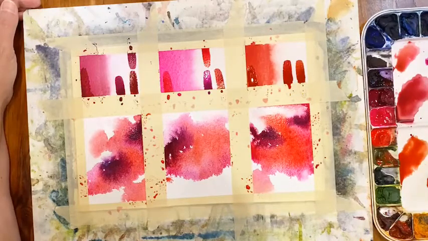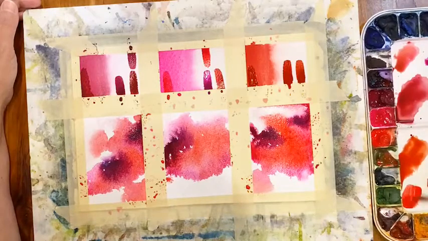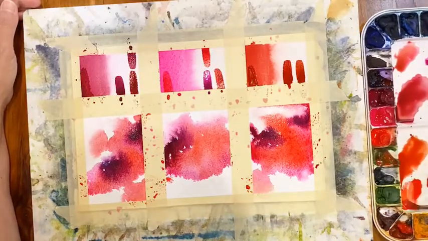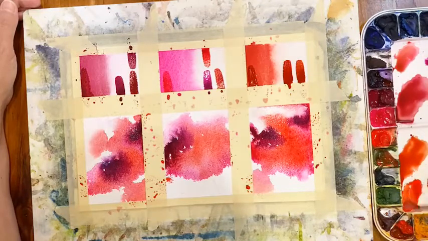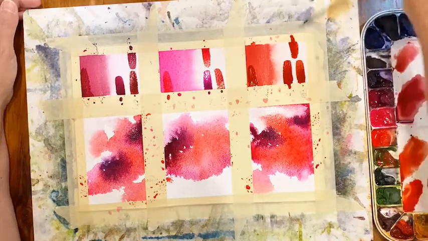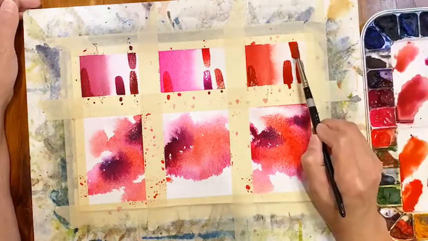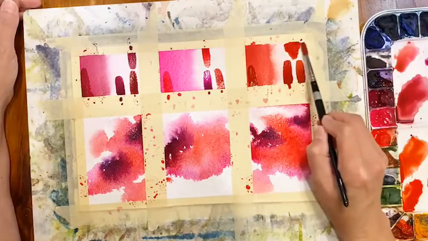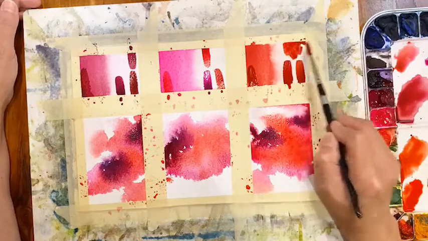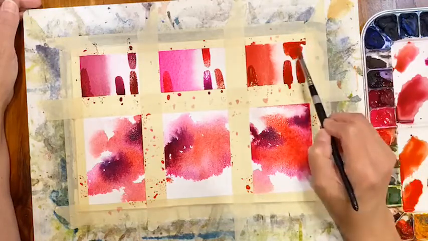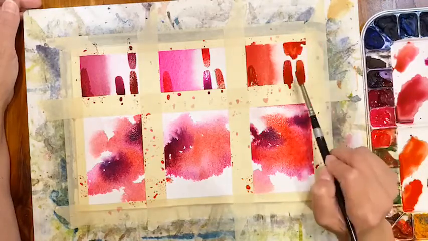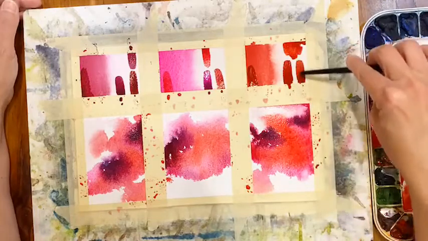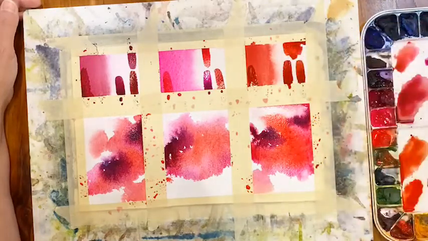And the Quinn Sienna is nice for the Windsor Red as well. If I start with that Windsor and I add a little Quinn Sienna, the Sienna will just keep deepening the color, but it's still very vibrant. I can see that red in there. It's just like a really deep, hot sort of rust color, but there's vibrancy to it. This one with the green, it's really brown compared to these others.